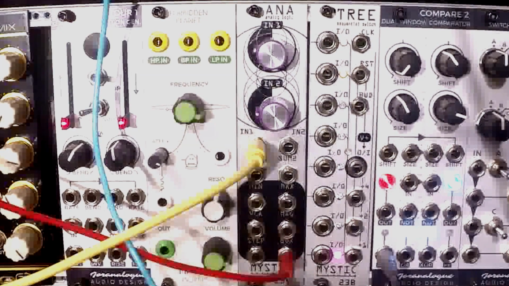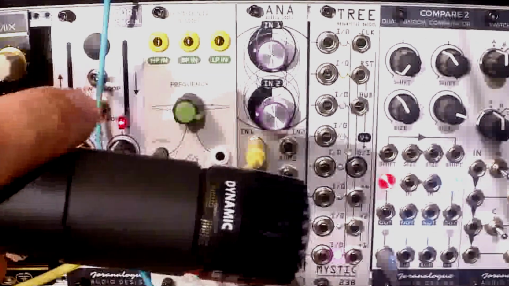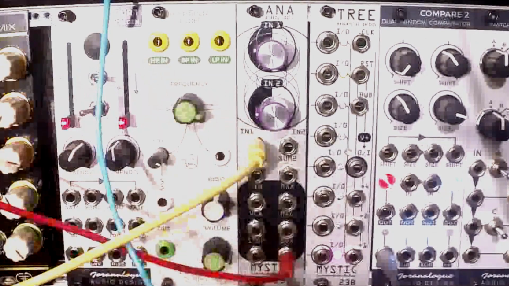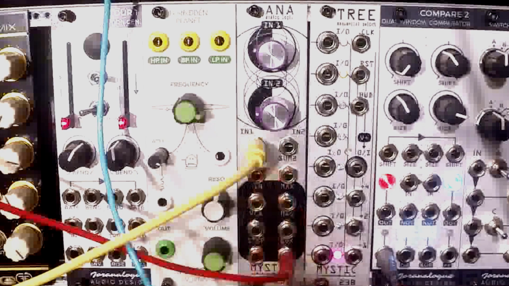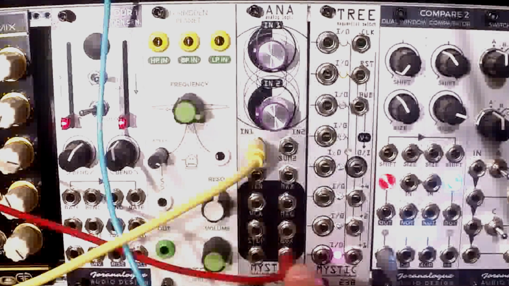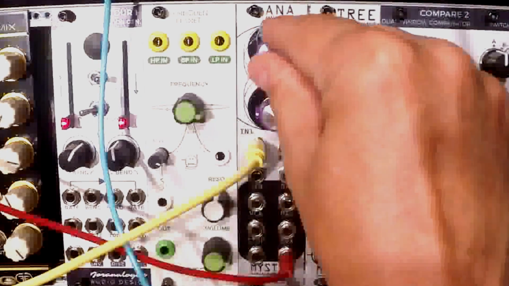Now, how about a vocal distortion? I have connected my trusty SM57 to a Joranalog Receive 2 module, which has a really nice preamp built in, and I have connected output from this module to in, and again we are using only the box. Check it out how it sounds.